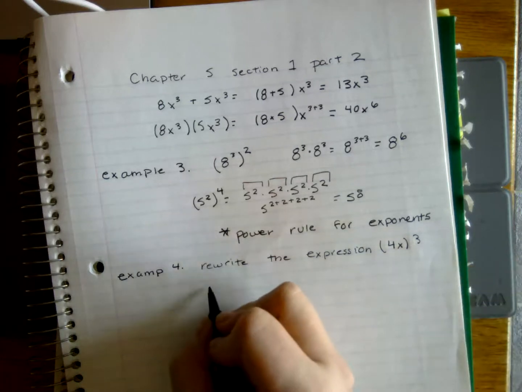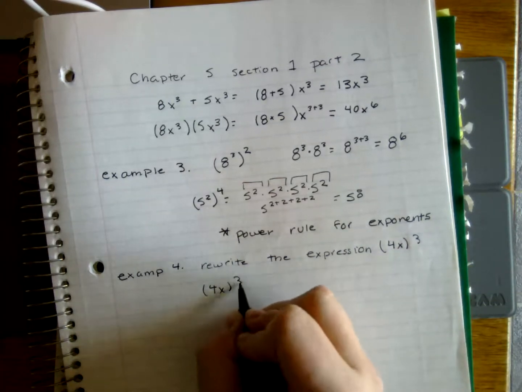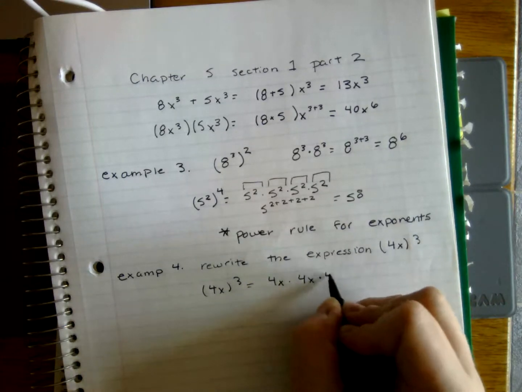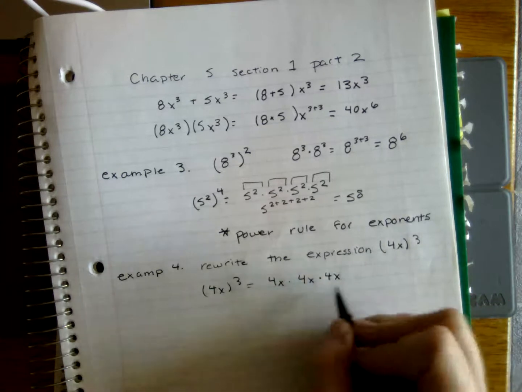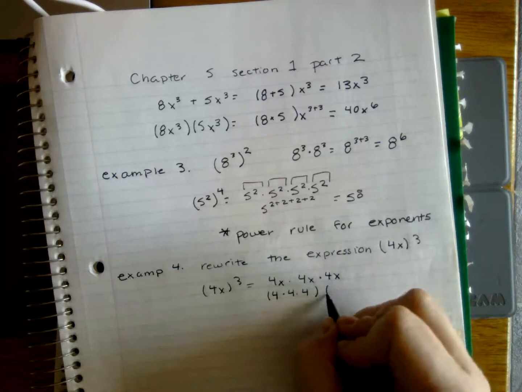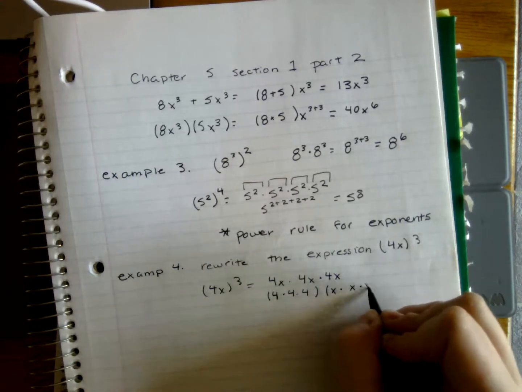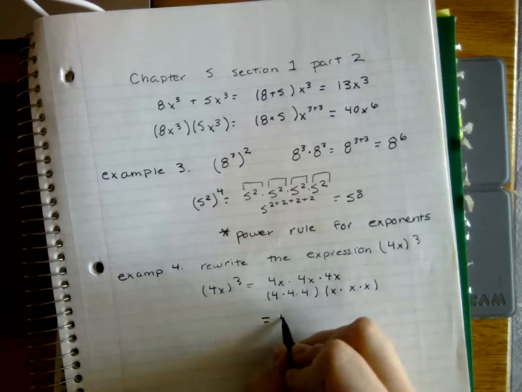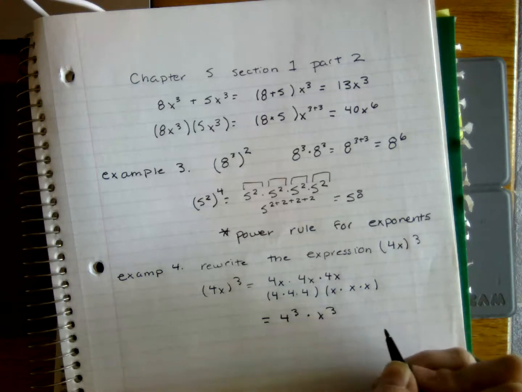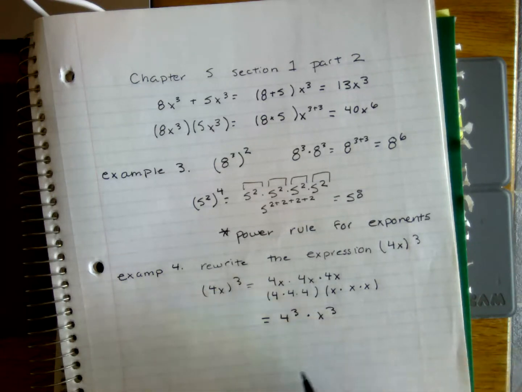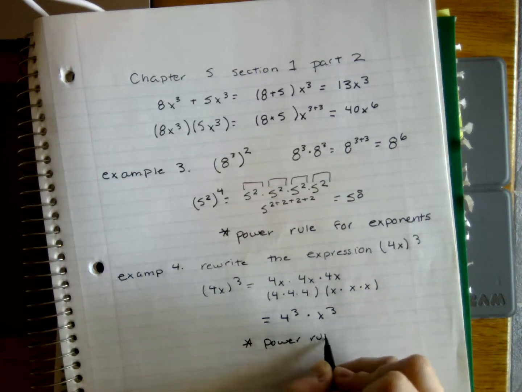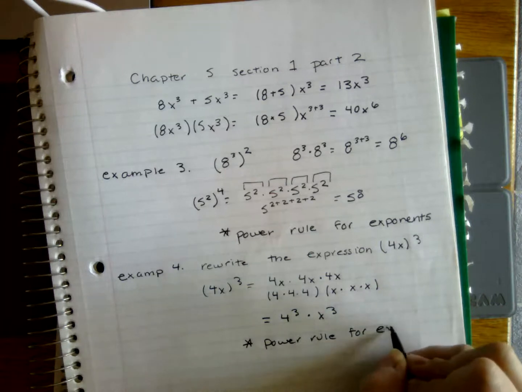So how can we do that? We can write 4x to the third, and we know that that means 4x times 4x times 4x. So this can also be written as 4 times 4 times 4 times x times x times x. So it can also be written as 4 to the third times x to the third. So this is also another power rule for exponents.